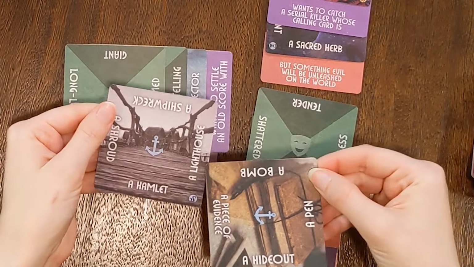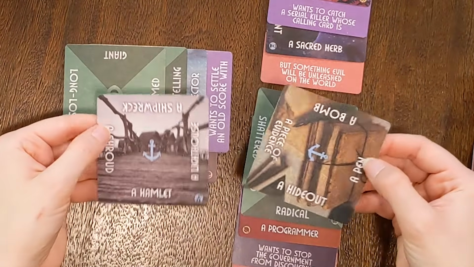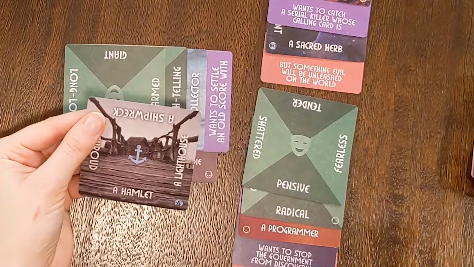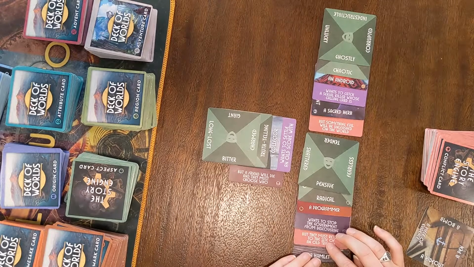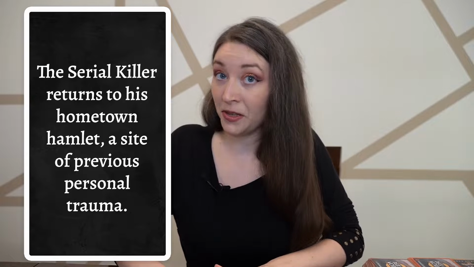We have the Hamlet, the Lighthouse, this card, and we also have Hideout, Pen. I like a Hamlet. That certainly brings a spooky vibe. I'm gonna put Hamlet under here to signify that that's the place of the serial killer's trauma. Perhaps it's his hometown.